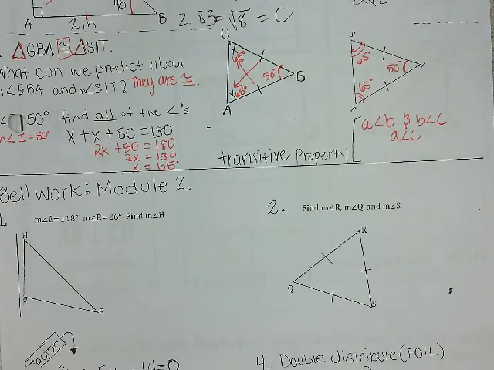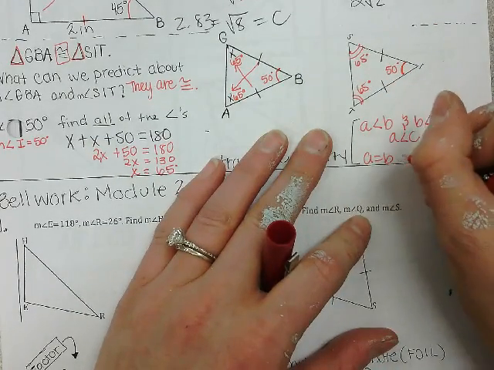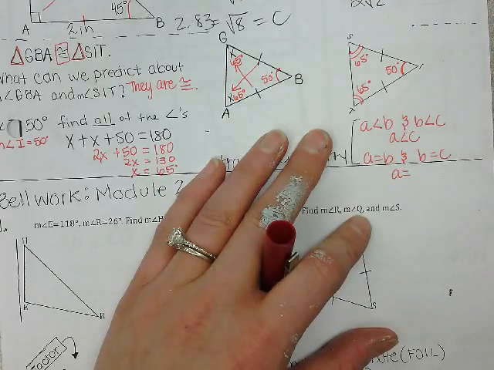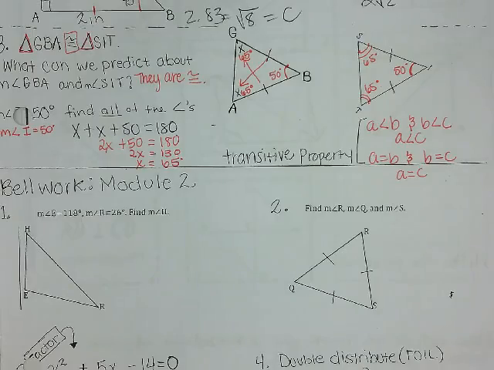You can also do it with equal signs. So if A equals B, and then B equals C, then A equals what? C. You can just take out that middle part. Okay, that's the transitive property. Real quick. I didn't expect you to know that. I just wanted to put that on there.